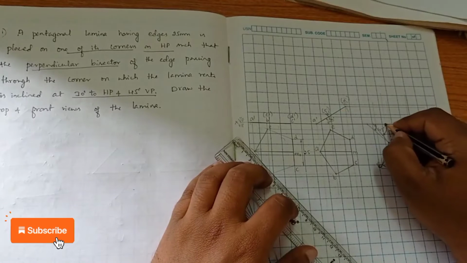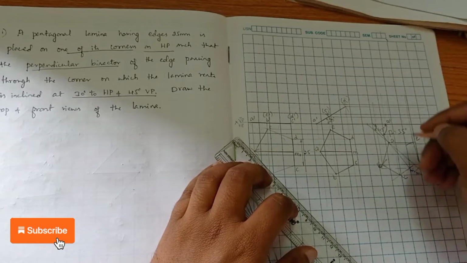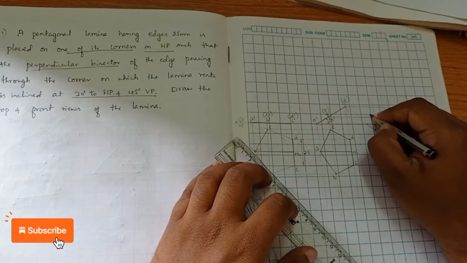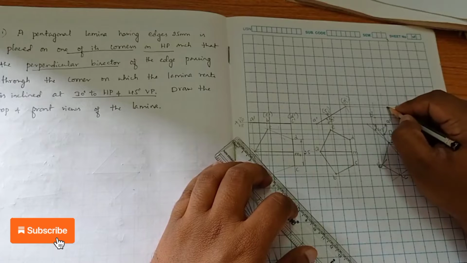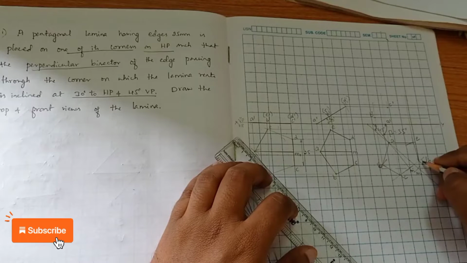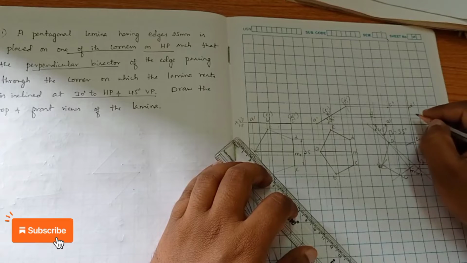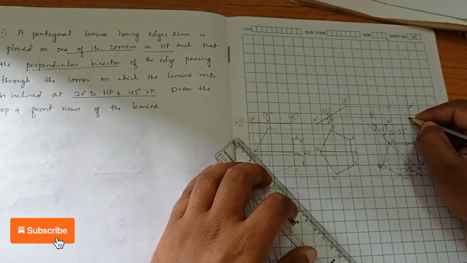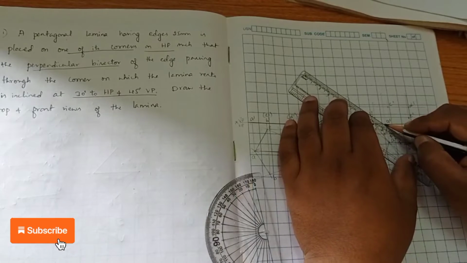Okay, now this is A dash. B dash we get here, C dash we will get here, D dash we are going to get here, and E dash we will be getting here. Okay, now we have to join these points.